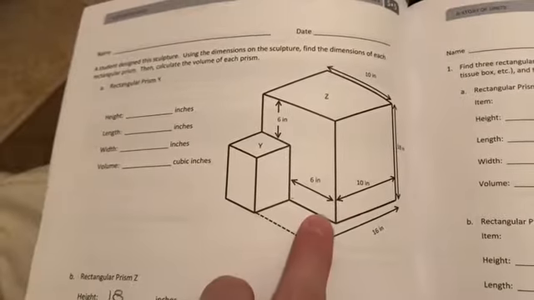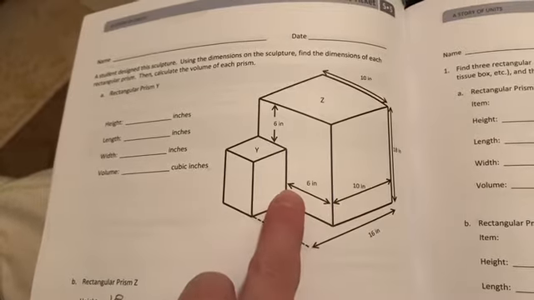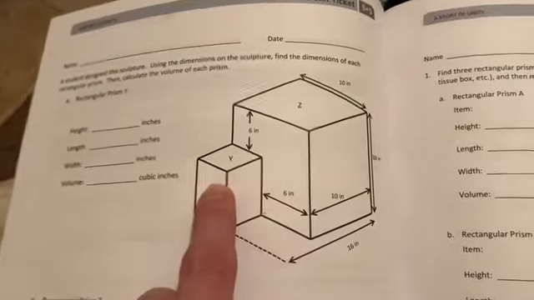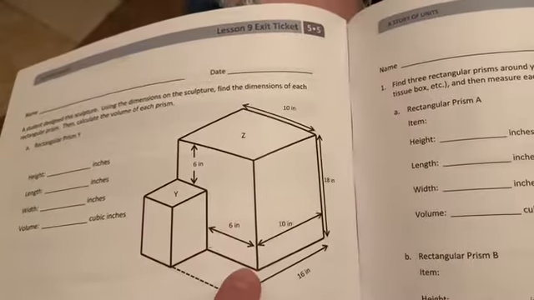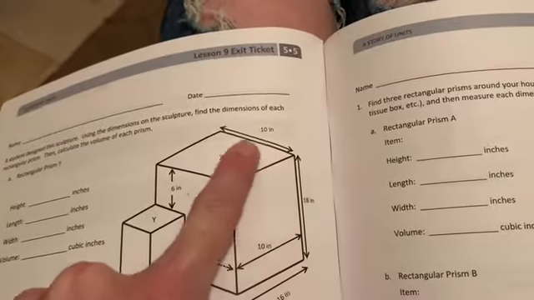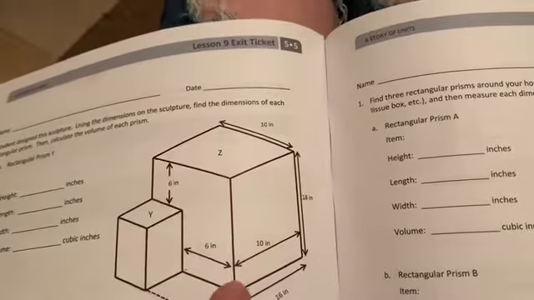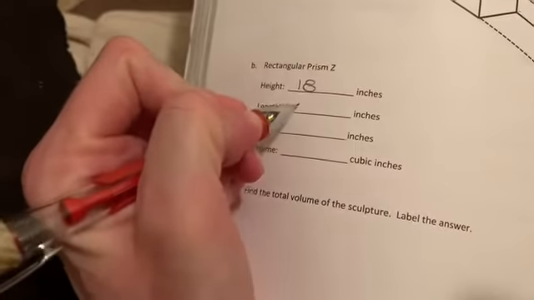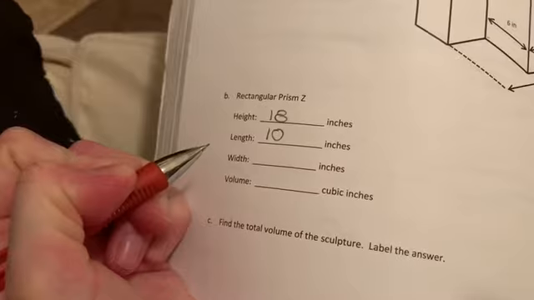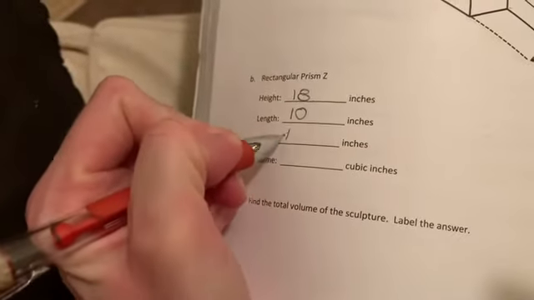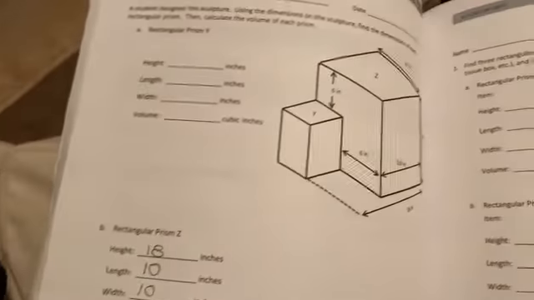The length, here it shows 6, and then the rest of the length is behind Y. But if you remember, we know that opposite sides are equal. So if this measurement is 10, then this across here would be 10 as well. So we're gonna put a length of 10 inches. And then the width shows us that it is 10 inches as well, okay?